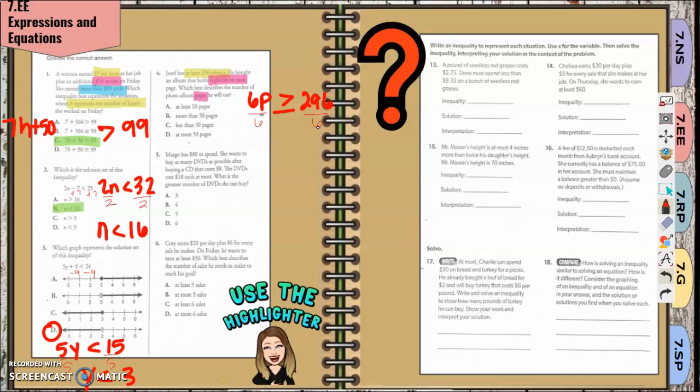So he's going to have at least 50 pages. Nope. 296. We're going to divide this. 6 will go into 29 4 times. Alright, so 6 will go into 56 9 times, and you're going to have some left over, so it's going to be at least 50 pages.